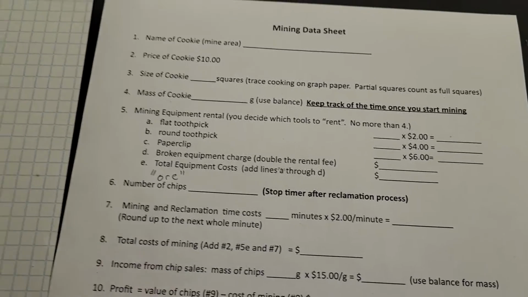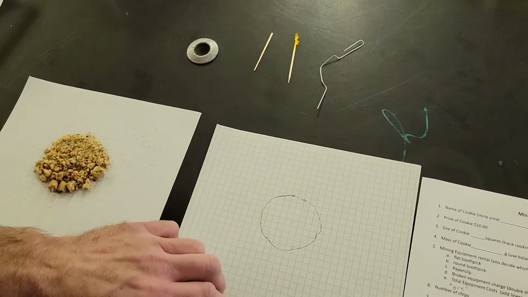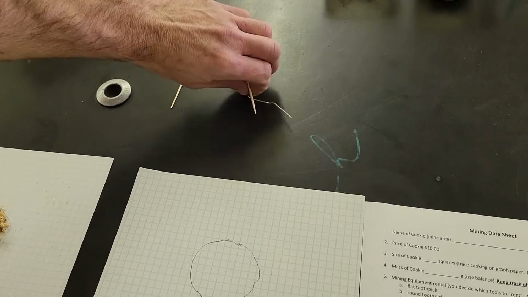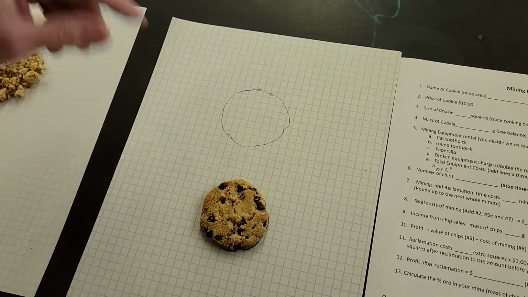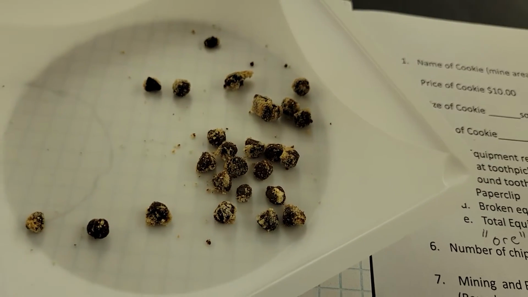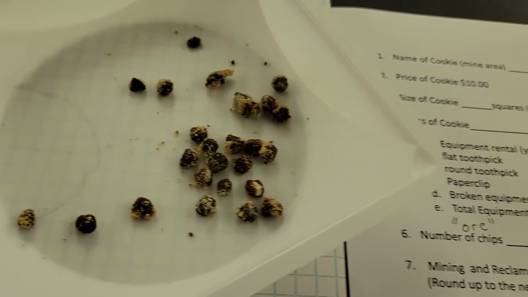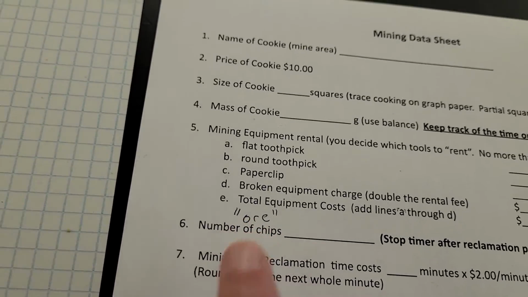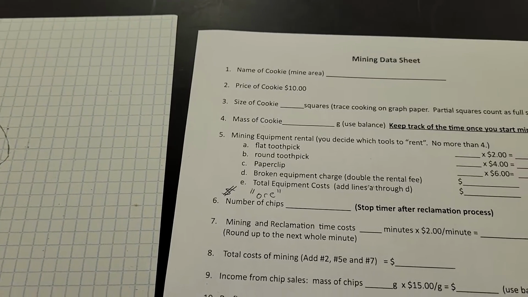So pay attention to that. When you have your tools figured out, start breaking this cookie apart, not using your fingers. You don't want to touch it. The only things touching it should be whatever tools you use. It doesn't matter which ones. You break it all apart, and the idea is to collect the chips as best you can. The chips represent the ore that you are mining, and that is where you're going to make your profit. So you want as many of the chips as you can get. That's what's driving your profit there.